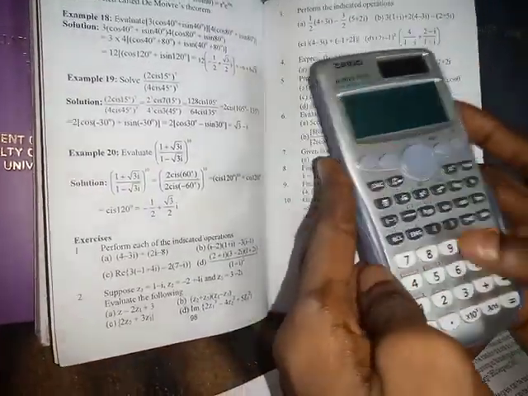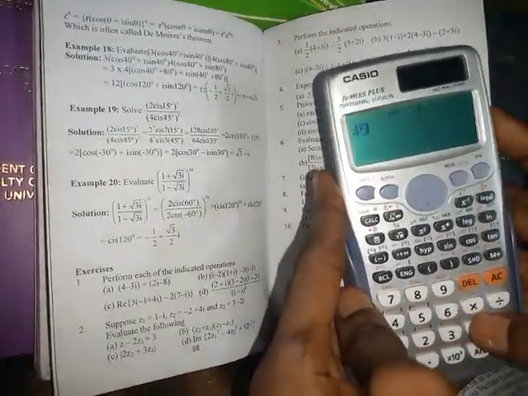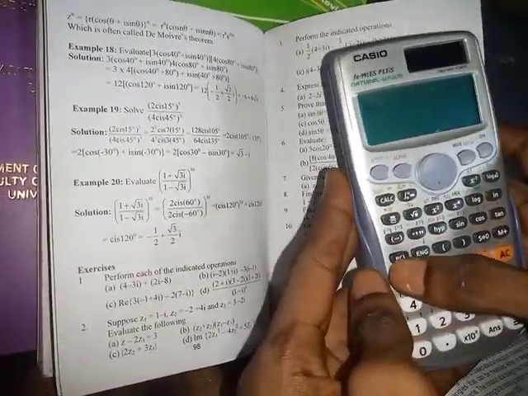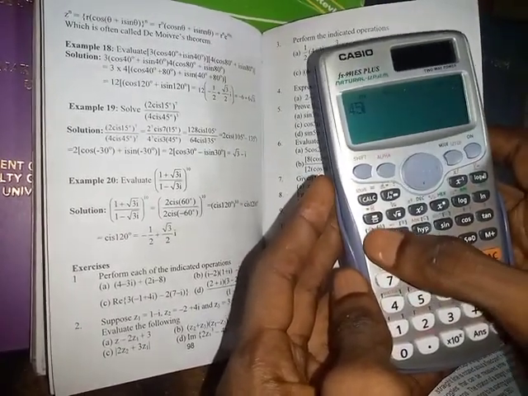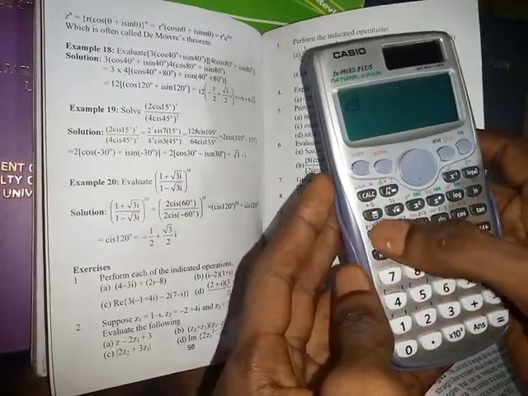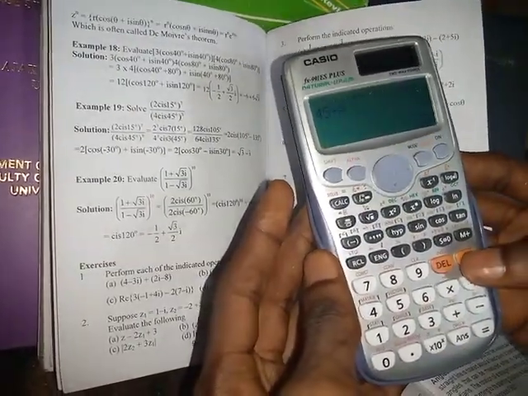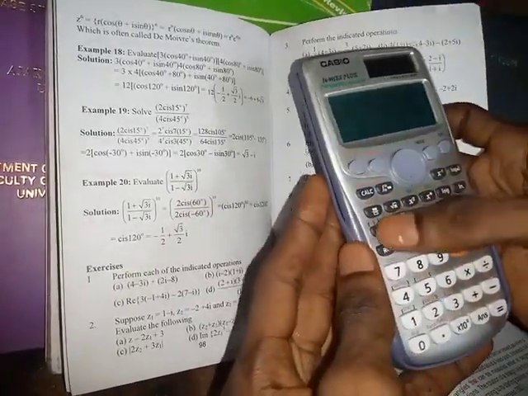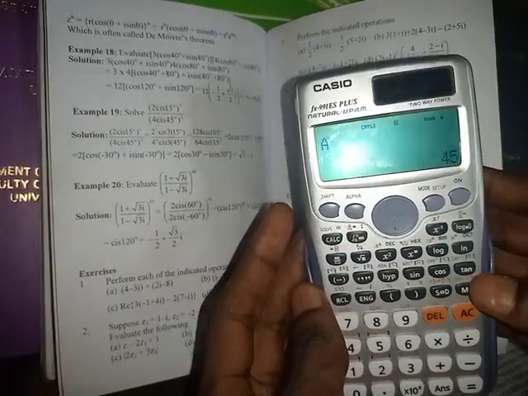To store, you press the number you want to store. Let's say I want to store 45. I press 45, then press shift. Look at this here, this is RCL, you see STO, store. I will store this as any alphabet I want. Let's say A. So I've stored this 45 as A. Now I can recall it back. I can press AC and do alpha A equal to. See, I'm left with 45 back.